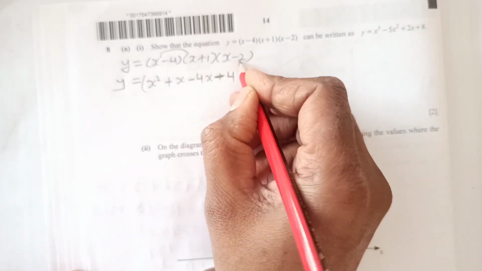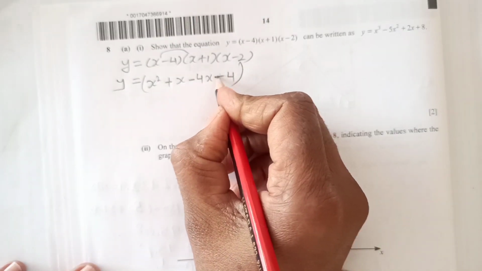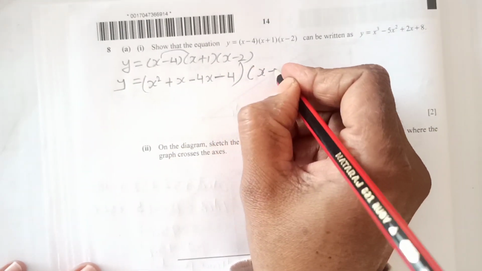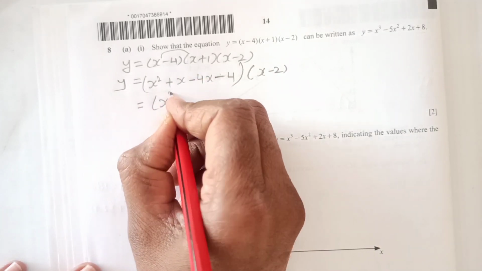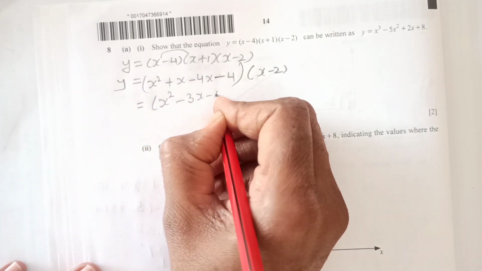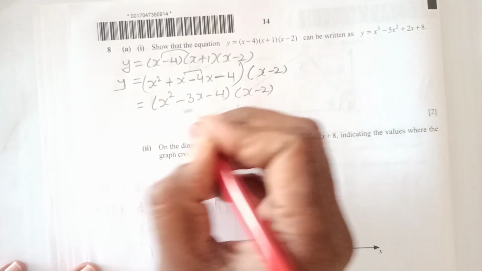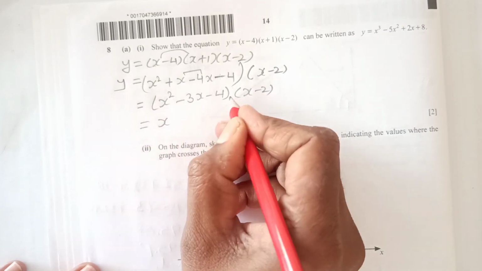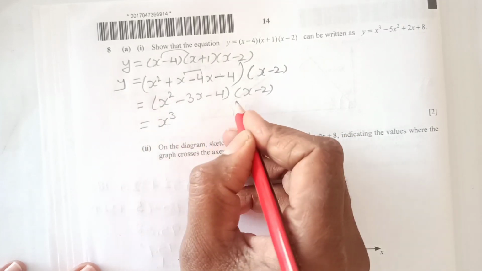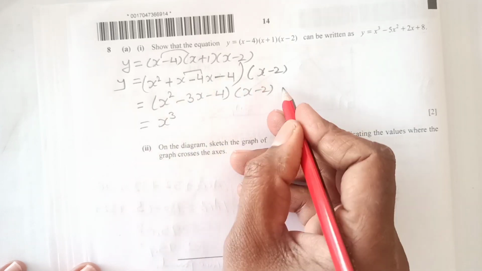Make sure writing these signs carefully, because one mistake can cost you a lot of time. Then we have x minus 2. So when you simplify this, this is minus 3x, combining the like terms here and here, then x minus 2. Now again expand the bracket, multiply x throughout. So this is going to be x cubed. I am multiplying this way, right?